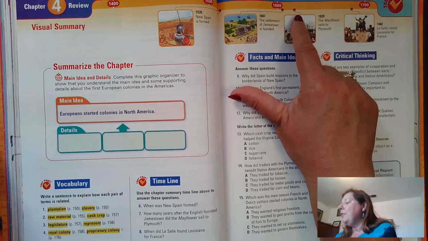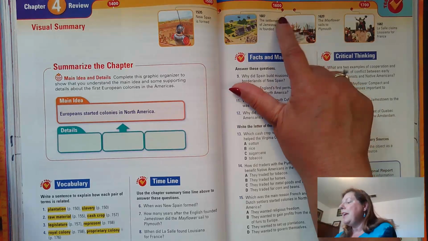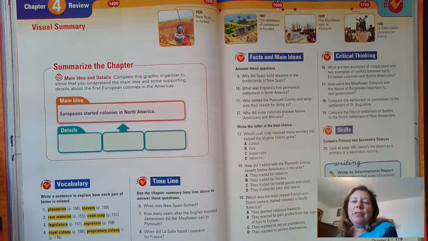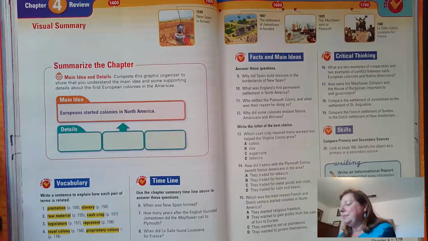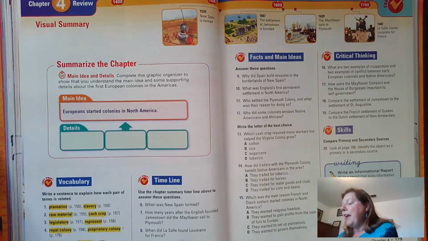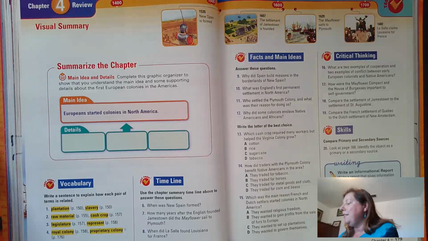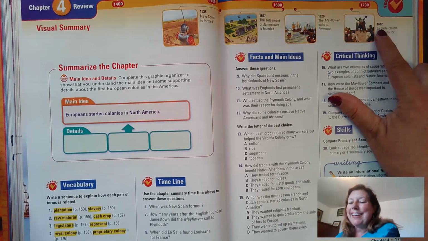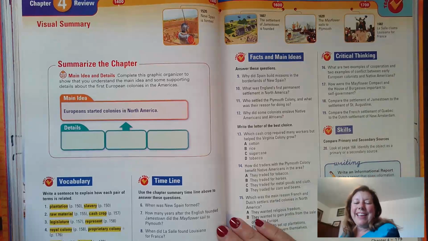I would take the year 1620 and subtract 1607, or you can count forward from 1607 to 1620. Number 8. When did La Salle claim Louisiana for France? That's an easy one. All you have to do is write down that year.